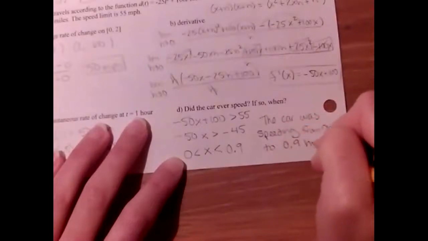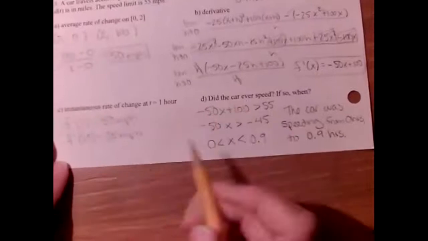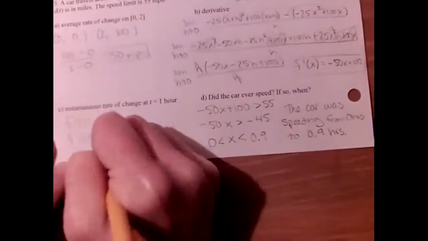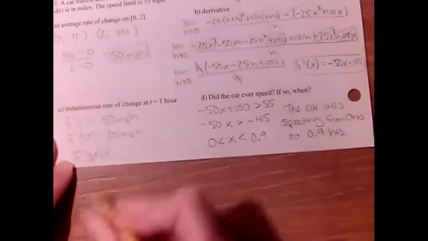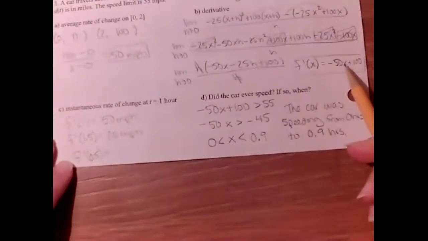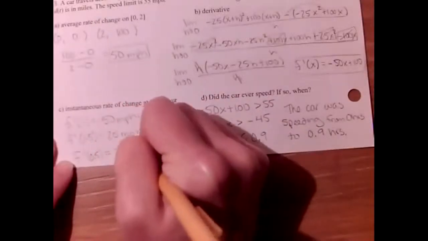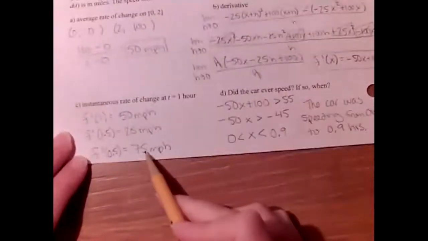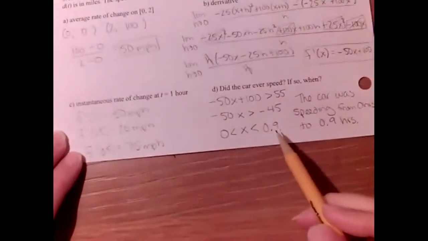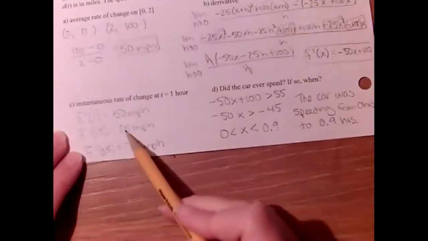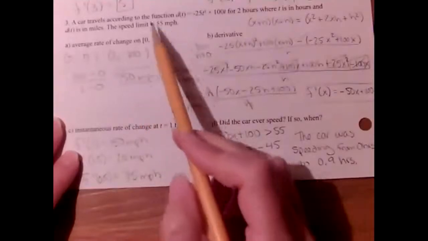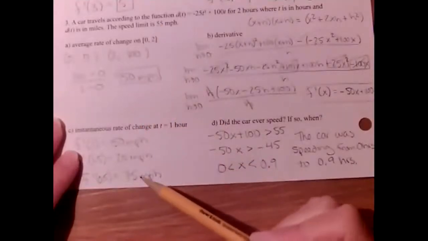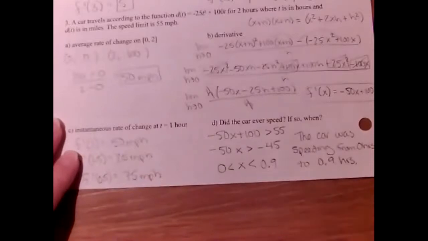to 0.9 hours. And we can show that if we want to plug in a number to the derivative that's between 0 and 0.9, like say we plug in a half an hour. That would give us half of 50 would be 25, negative 25 plus 100. The car was going 75 miles an hour then. So what happened was the car was going super quick for this first part, but then it slowed down enough later that its average rate of change ended up being below the speed limit. But the car did speed for that first section of time.